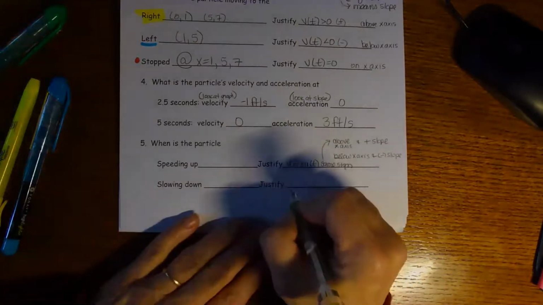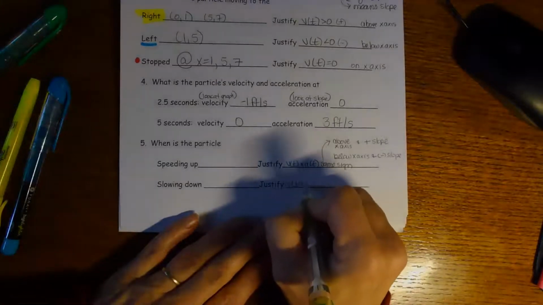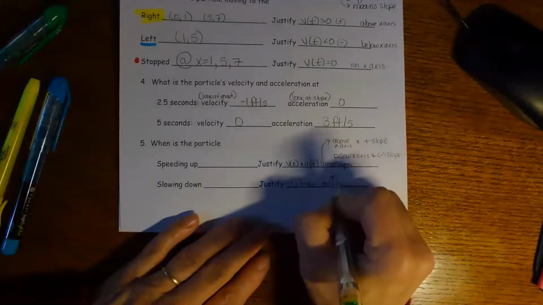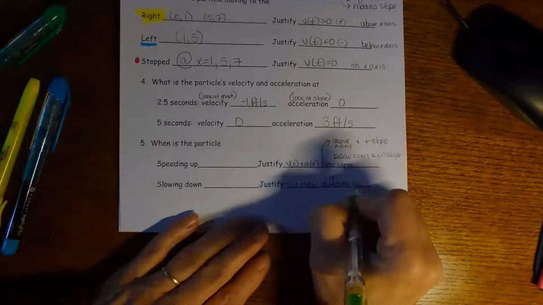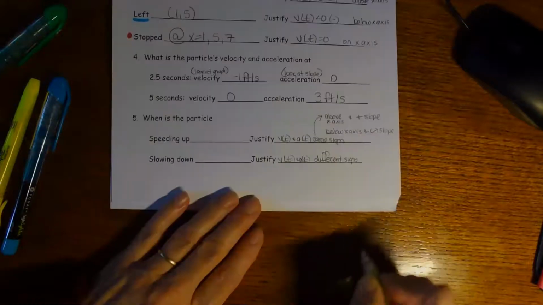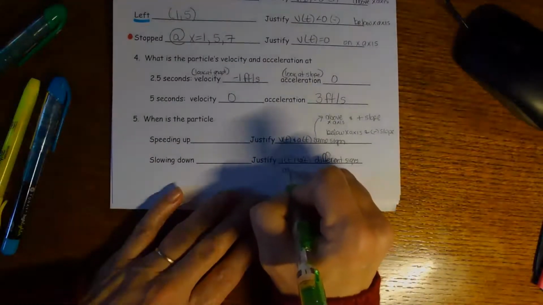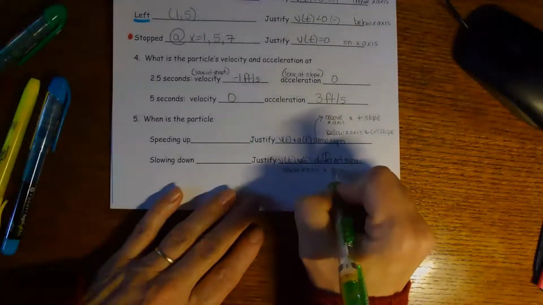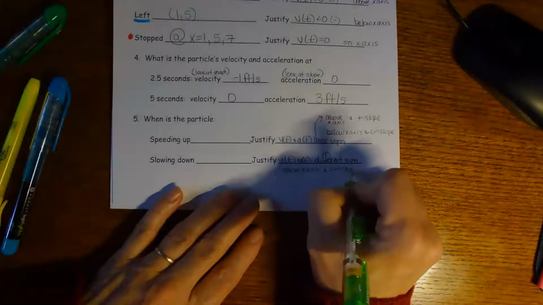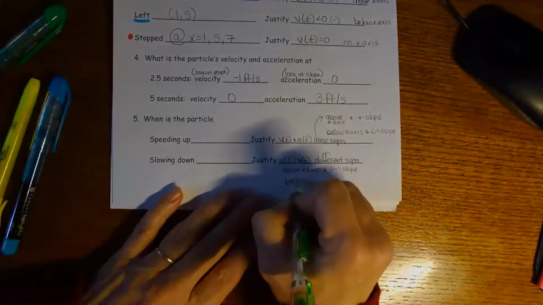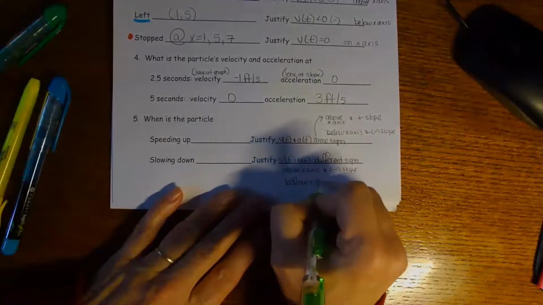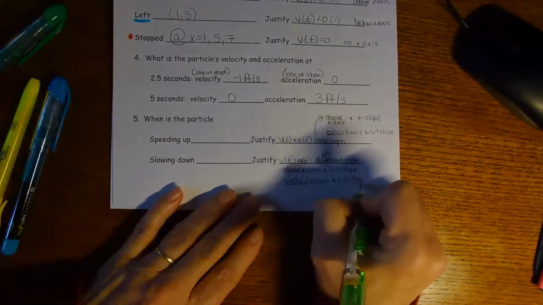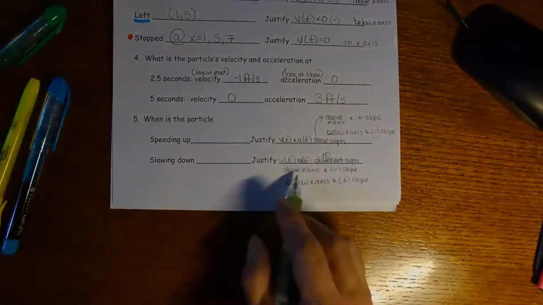When is something slowing down? Velocity and acceleration have different signs. And what would that look like? That would be above the x-axis and negative slope, or below the x-axis and positive slope. Then they're the opposite, right? Because it's negative, positive, positive, negative. Okay.